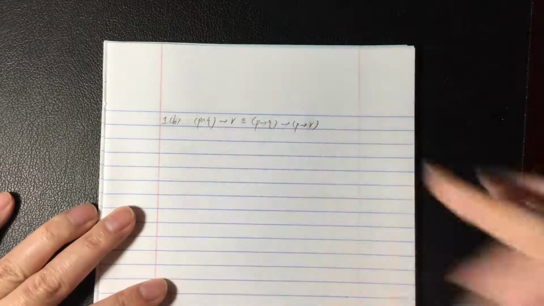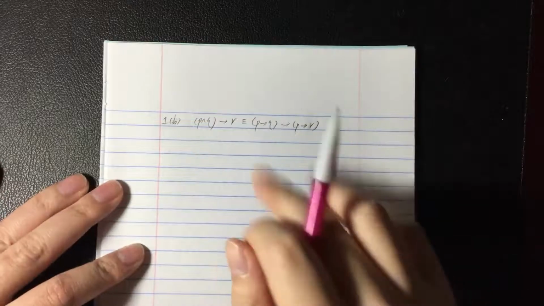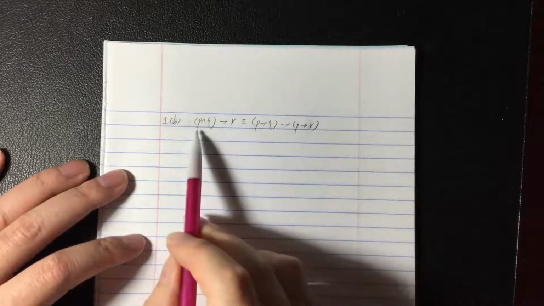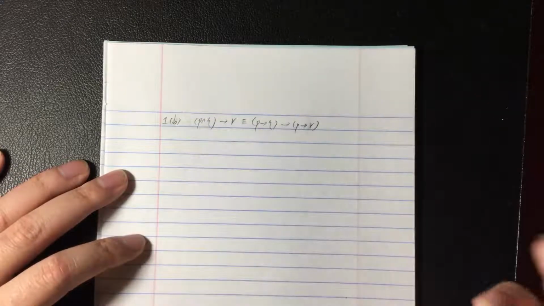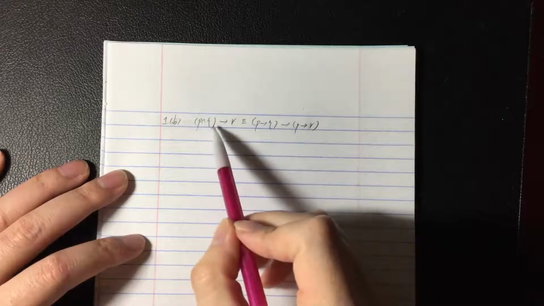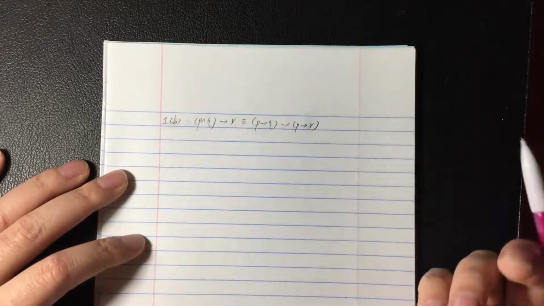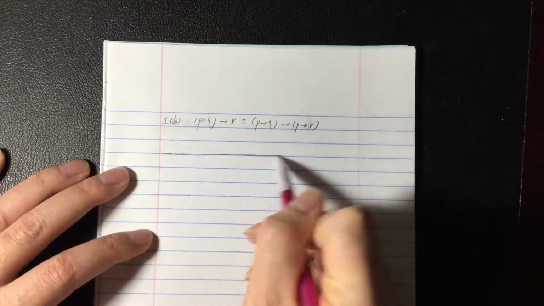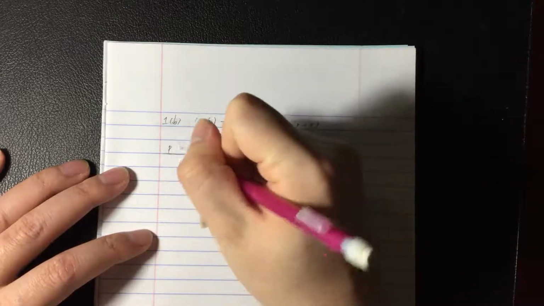In order to show that two statements are equivalent, we can also use a truth table. Next, let me show you how to use a truth table to show these two statements are equivalent. First of all, observe the statement and find the variables. In these two statements, the variables are P, Q, and R. There are three variables, so draw a truth table and put P, Q, and R in the first three columns.